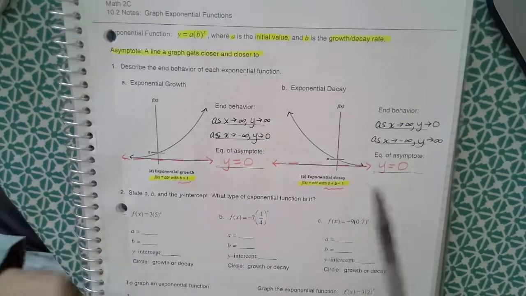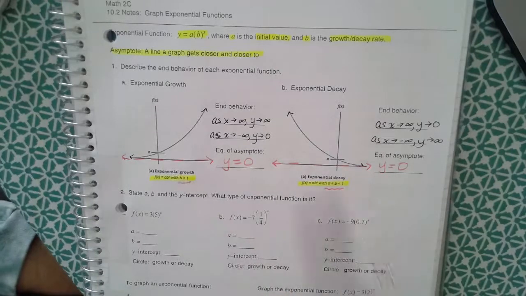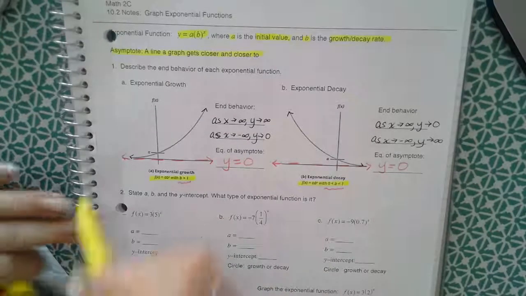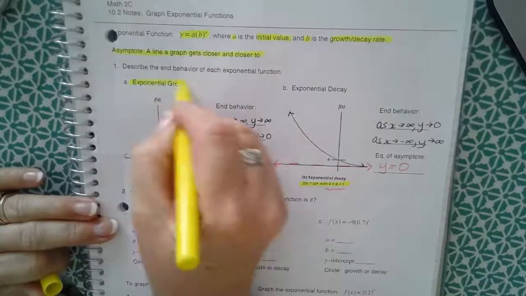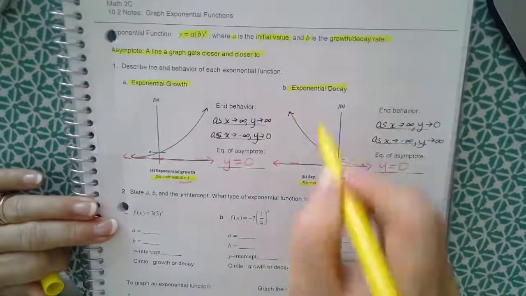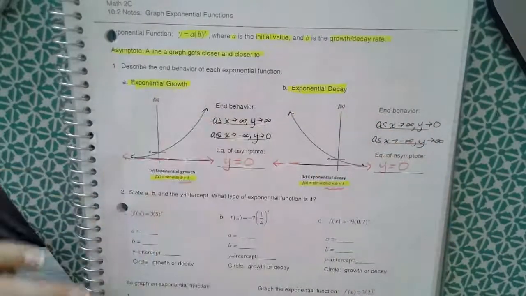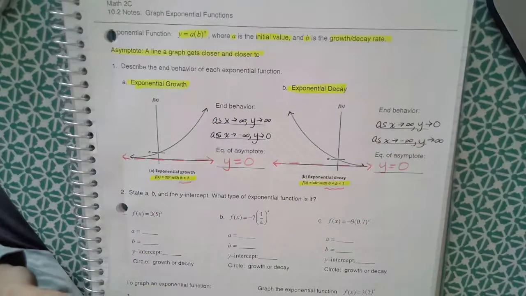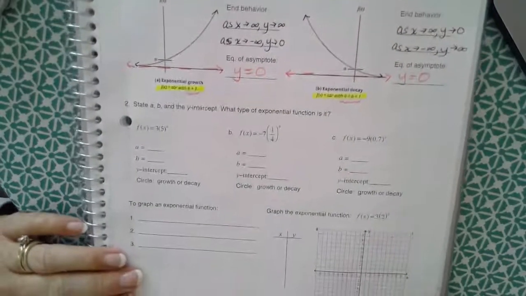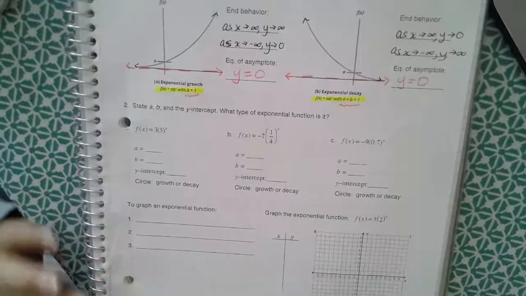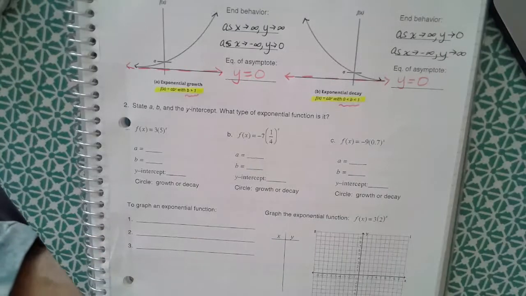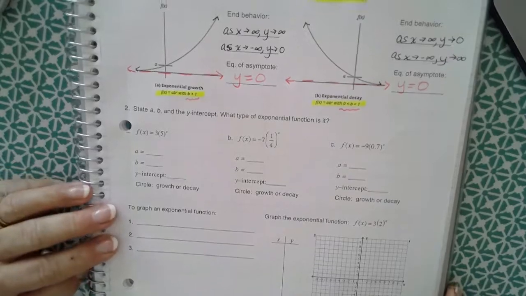So that's the basics of an exponential growth and an exponential decay function. So I'm going to go ahead and highlight that's exponential growth. That's our exponential decay. So now we're going to start down in some problems. We're going to be looking at different examples, stating what our a value is, what our b value is, and then the y-intercept and whether it's growth or decay.